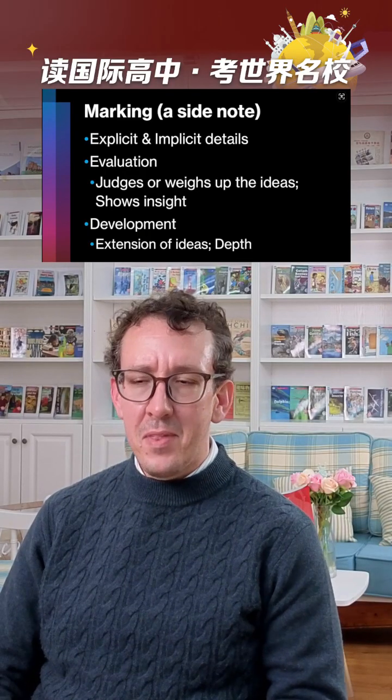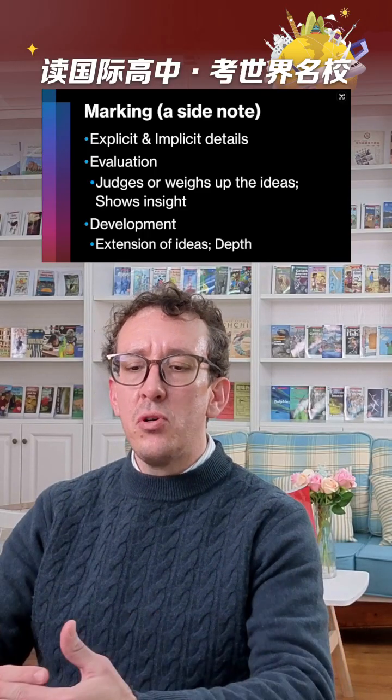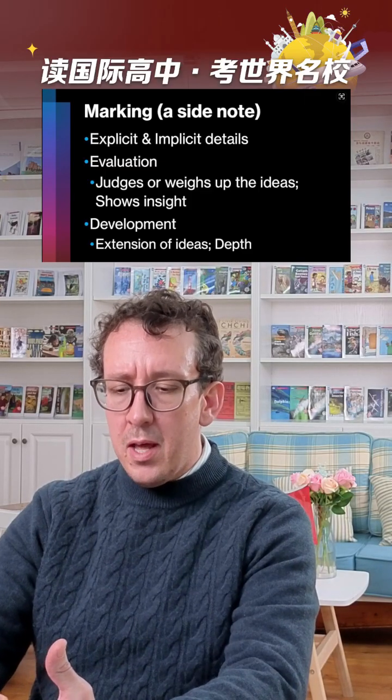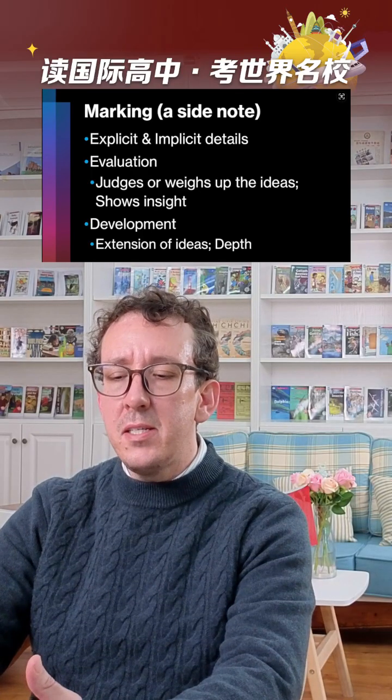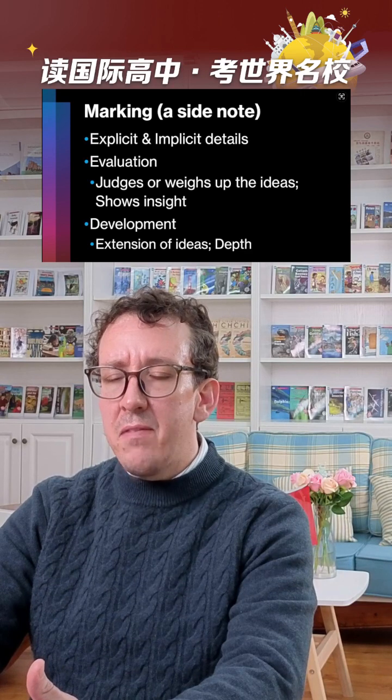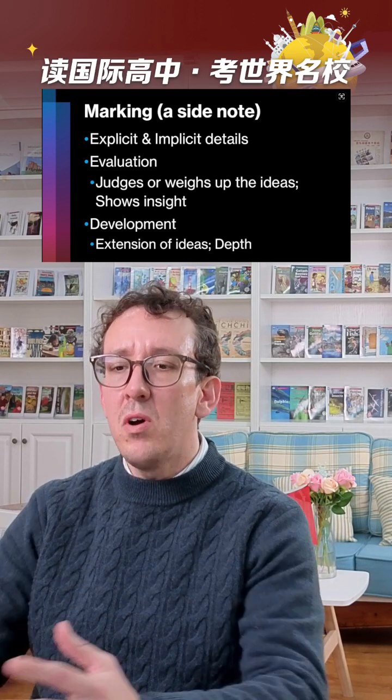Implicit details can be thought of as hidden. We have a saying in English, to read between the lines. Okay, and this is one of those moments where you need to read between the lines. There are ideas that the writer is putting forward, and this is happening all the time when we write. There are ideas that get put forward that are not explicitly stated in words, and rather are a kind of hidden meaning within what is being said.